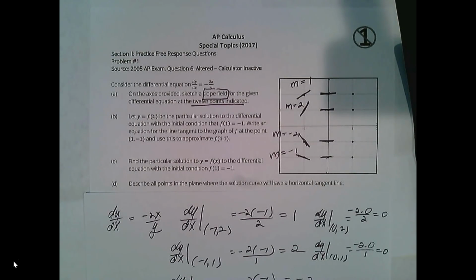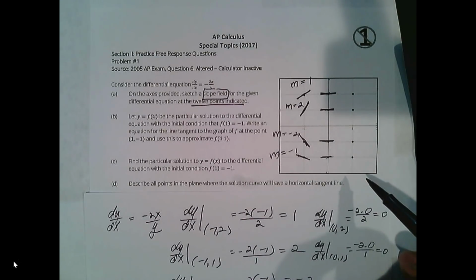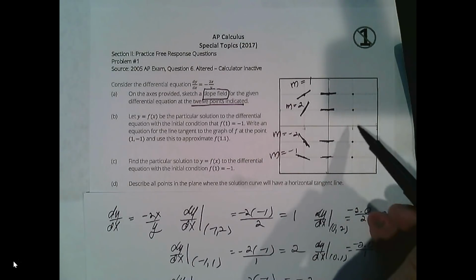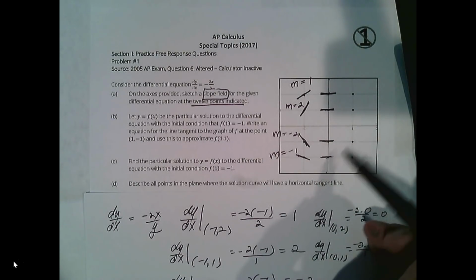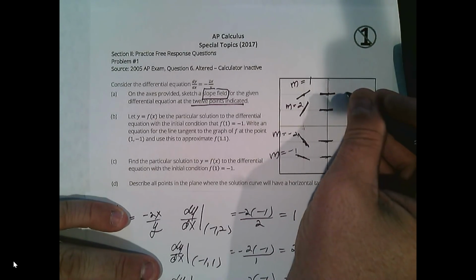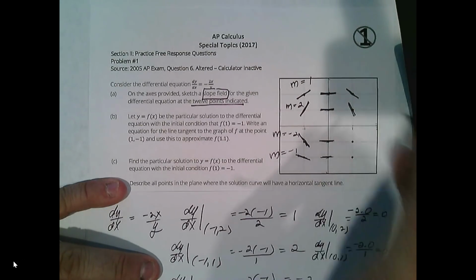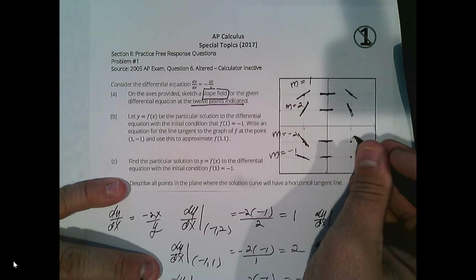Now, what I would encourage you to do is finish making your slope field. Look at those last 4 points. Give yourself a little bit of time to do that: 1 comma 2, 1 comma 1, 1 comma negative 1, 1 comma negative 2. Eventually what you're going to get is that your slopes are going to pretty much mirror what you have on the other side here.